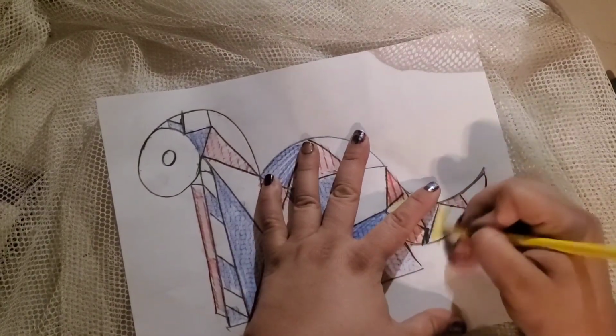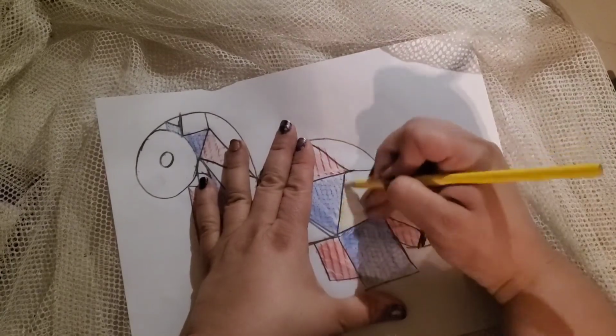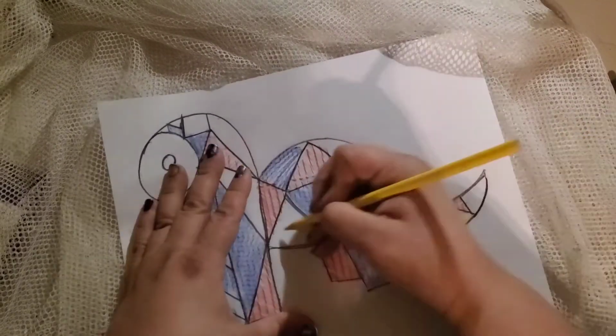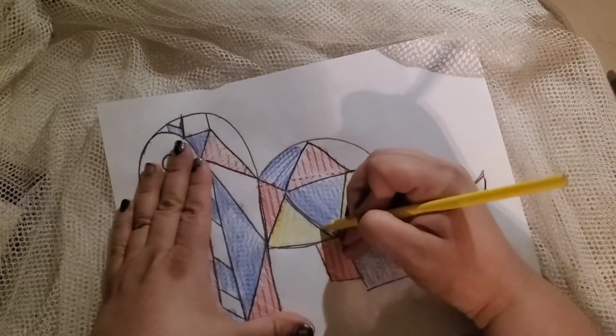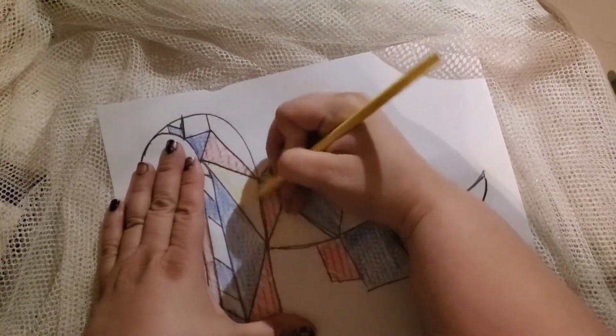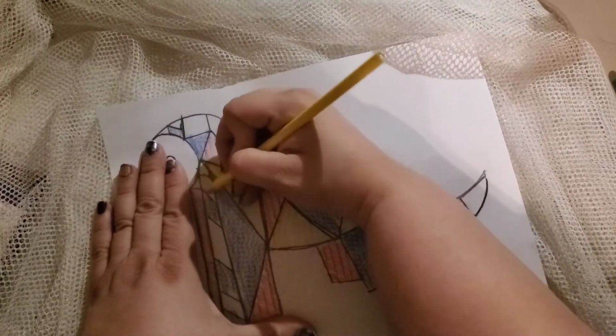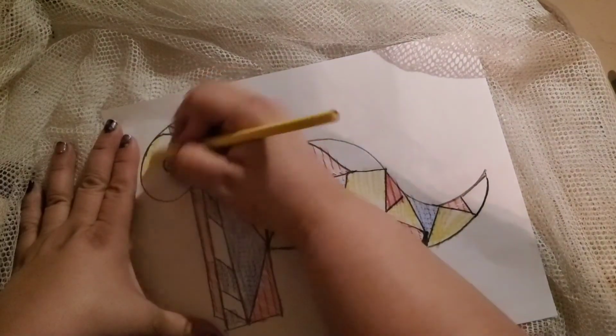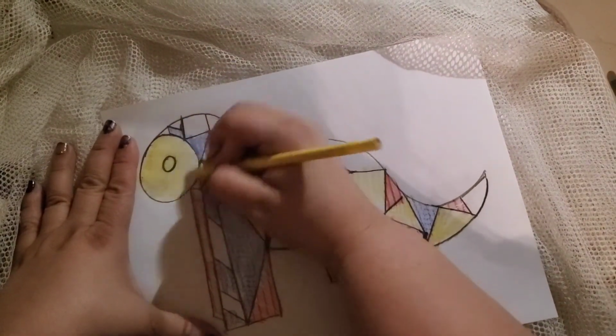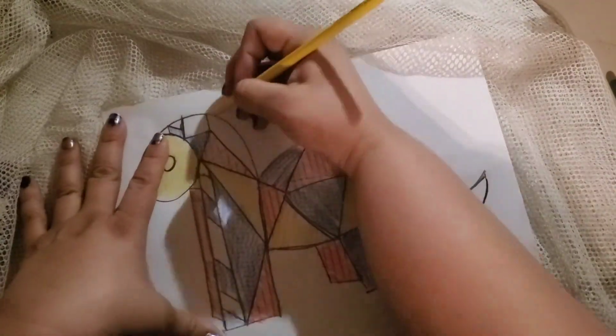Once you have finished coloring your project and filling the entire thing in, and you're happy with it, you can go ahead and turn it in.